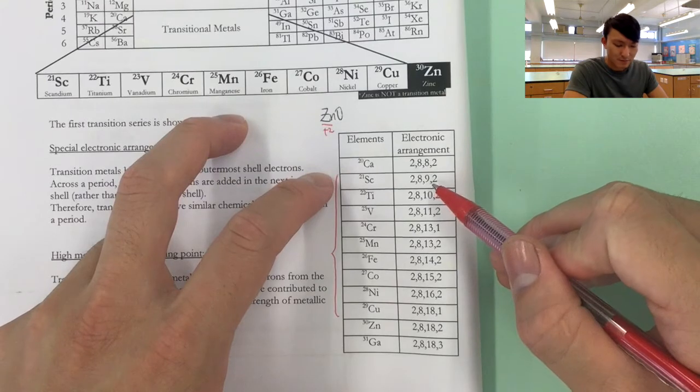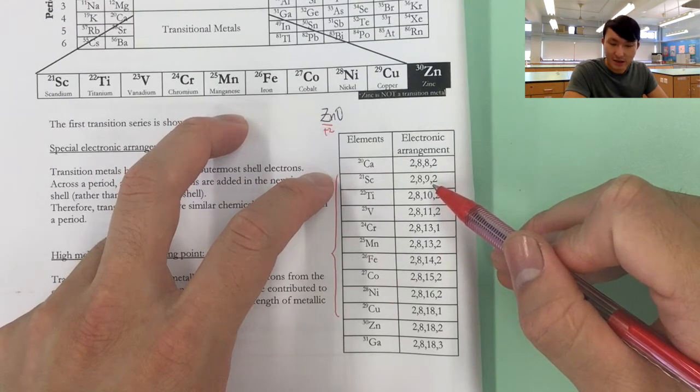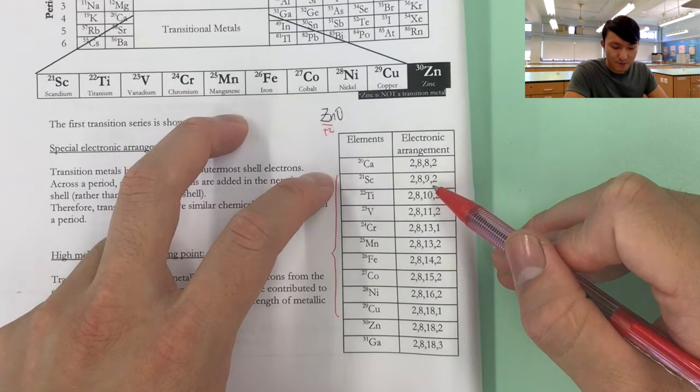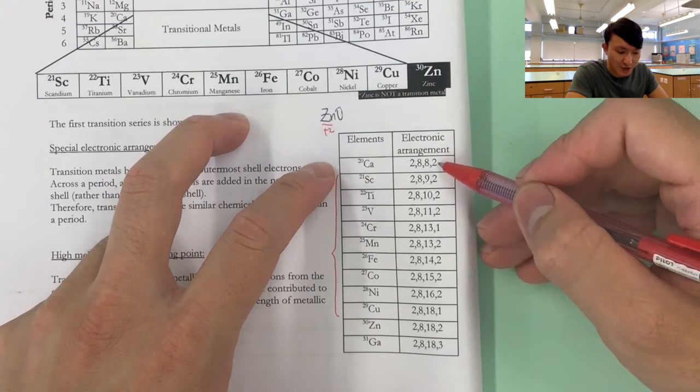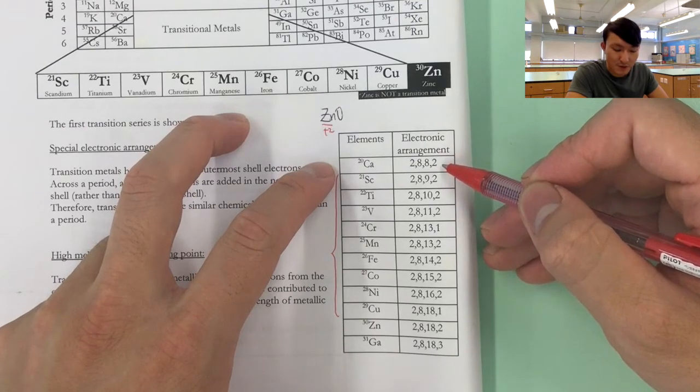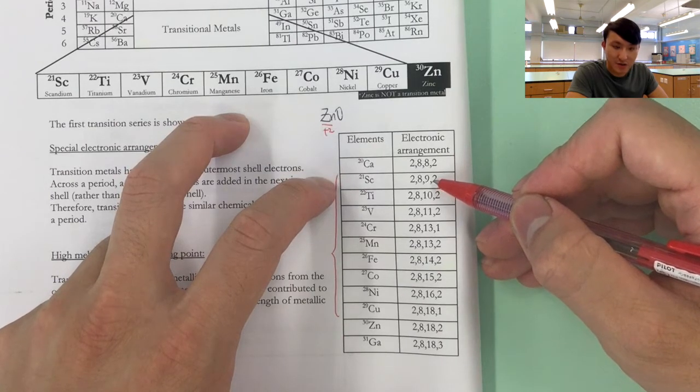However, bear in mind that the third electron shell can hold at most 18 electrons. So the magical thing is, in fact, after we put 2 electrons into the fourth shell, extra electrons will be added back to the third shell until it is full.